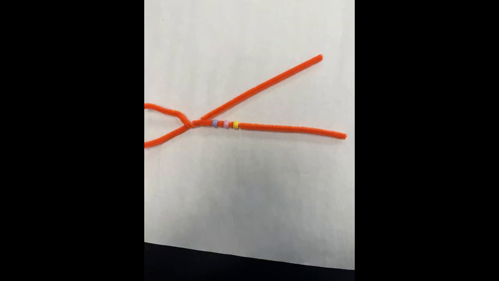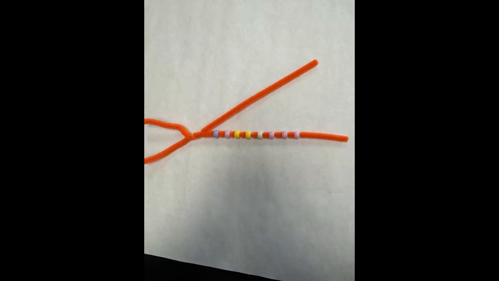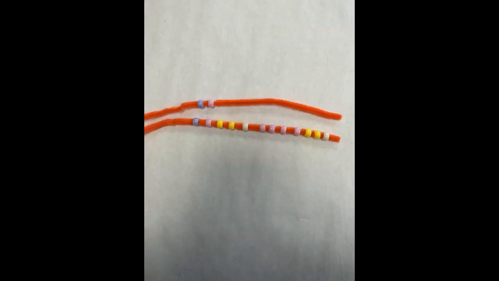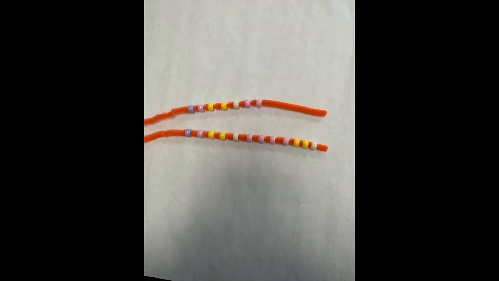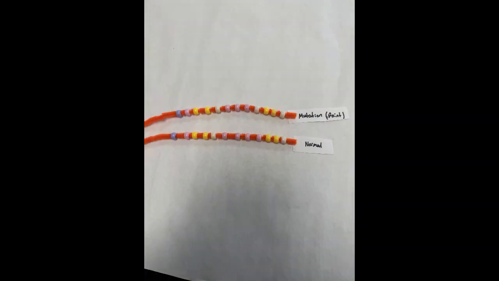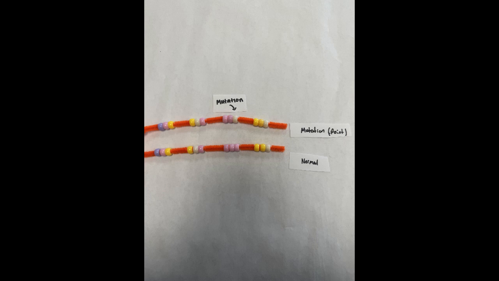Point mutations occur when a single nucleotide is changed. The effects depend on how the mutation alters the genetic code. Some point mutations cause no harm, while others can change the structure of a protein, and some can code for a stop codon.